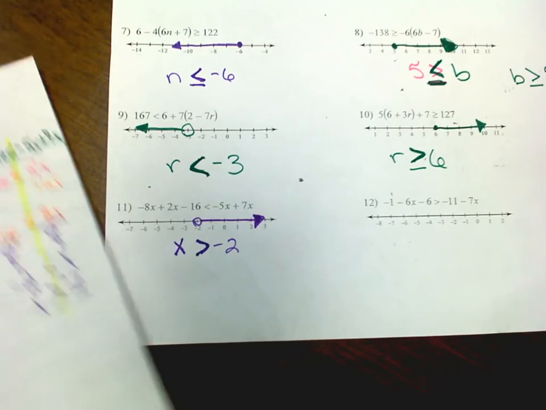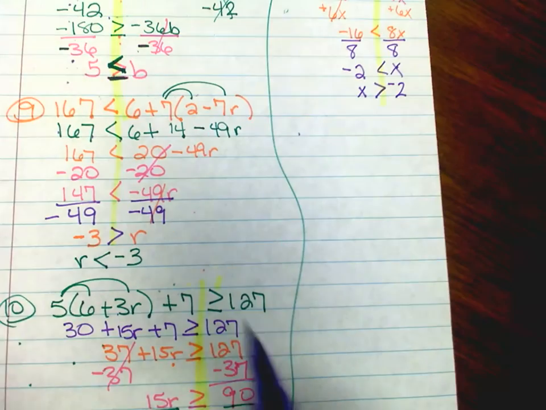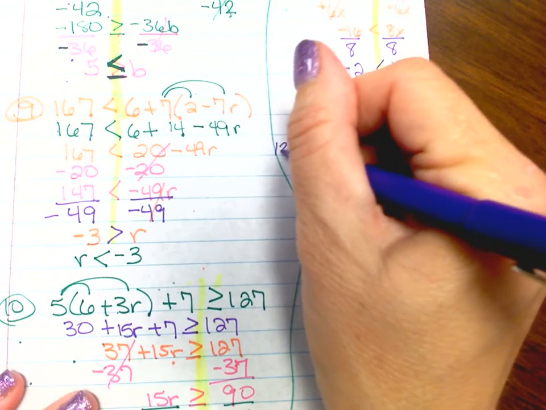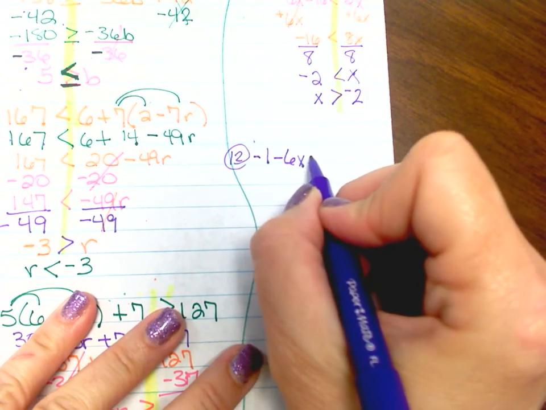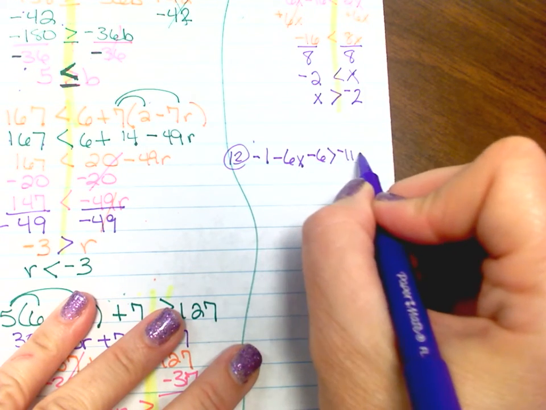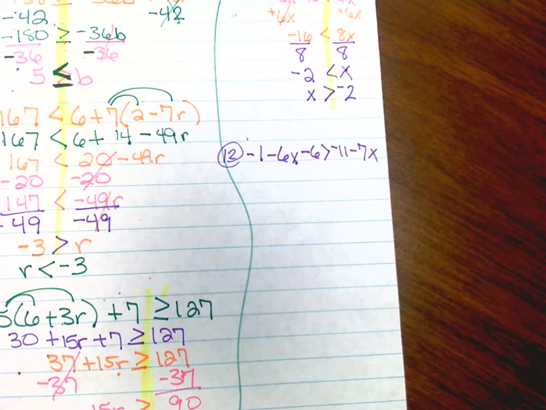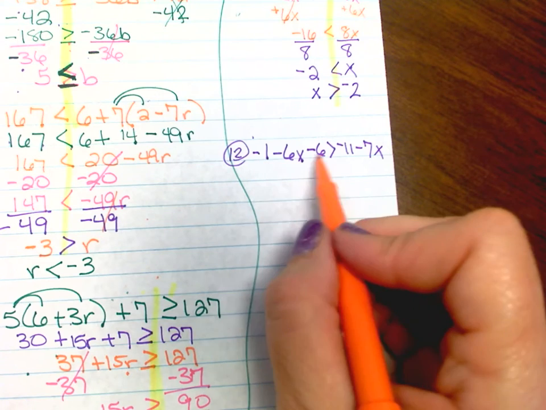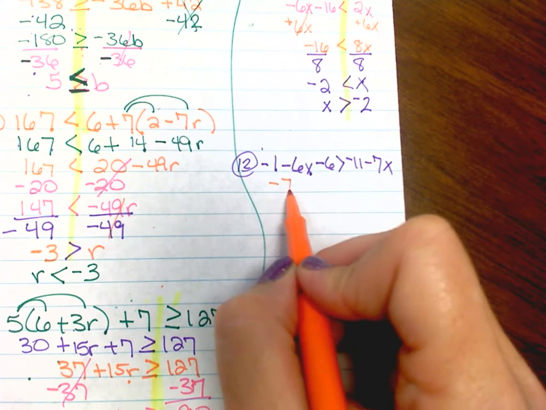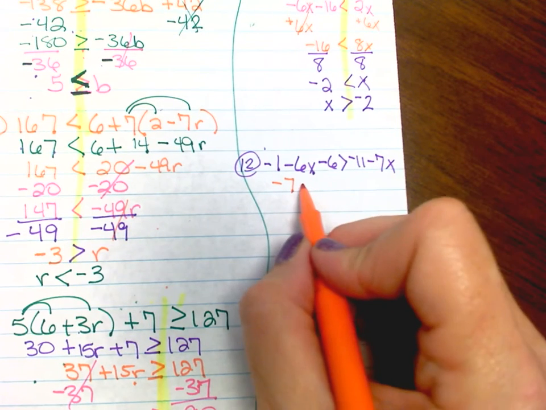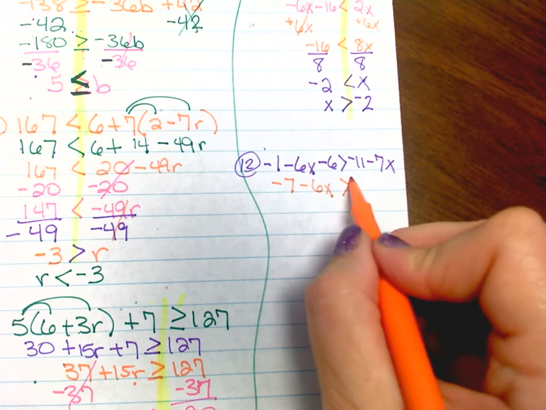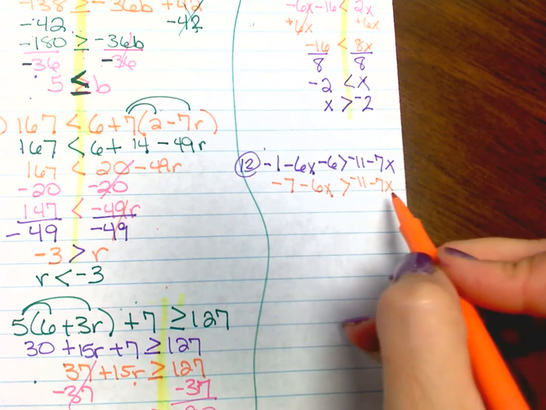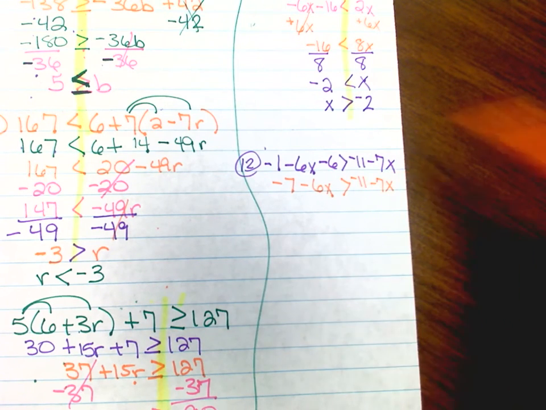All right, last one. Okay, number 12. Negative 1 minus 6x is greater than negative 11 minus 7x. Okay, let's combine some things. Over here, I can combine my numbers, negative 1 and negative 6. That becomes negative 7. And then I'm going to bring down my negative 6x is greater than negative 11 minus 7x.